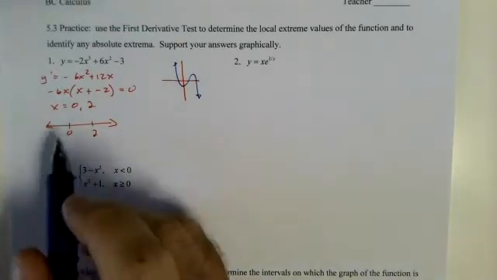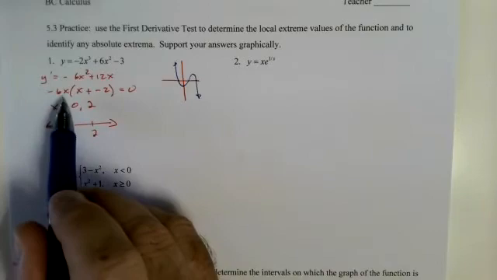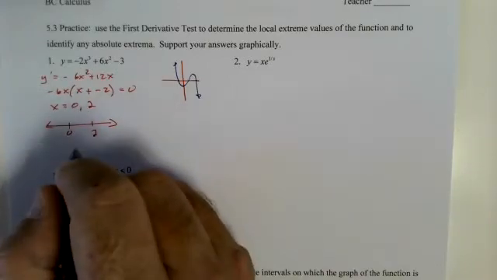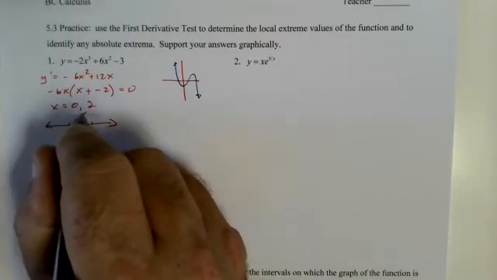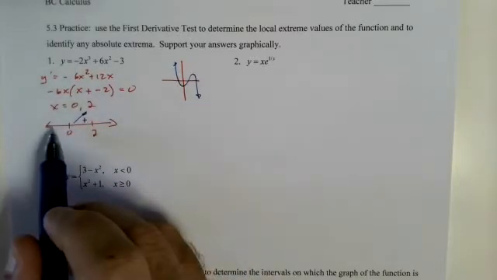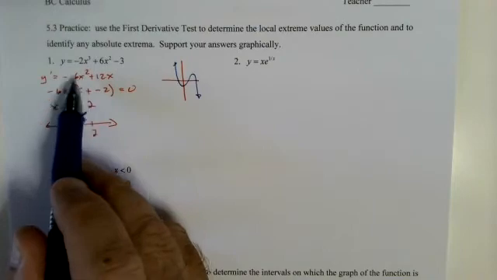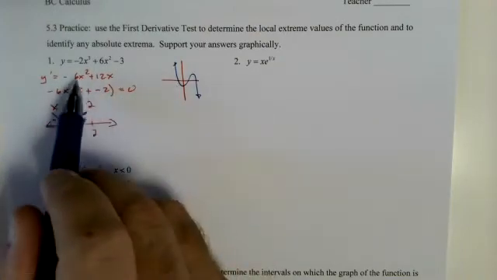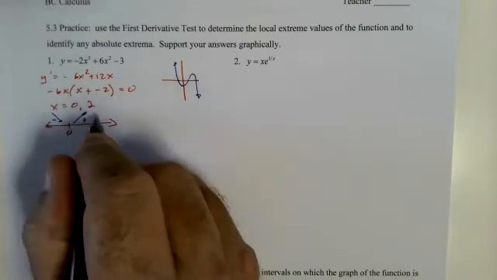Plug in 1. Negative, so that's a positive. Negative gazillion, that's going to dominate as a negative, so it's a negative. Positive gazillion, that's going to dominate, it's a negative.